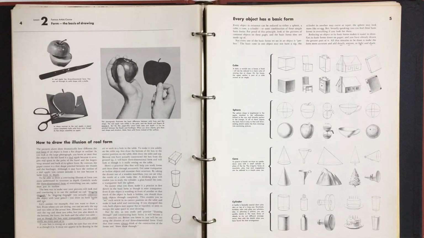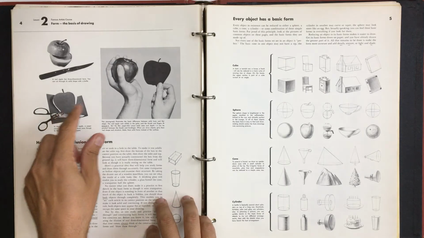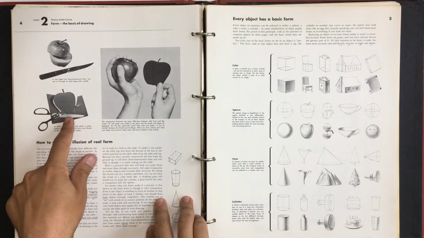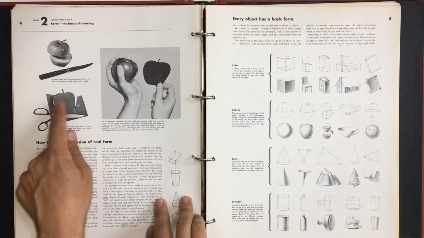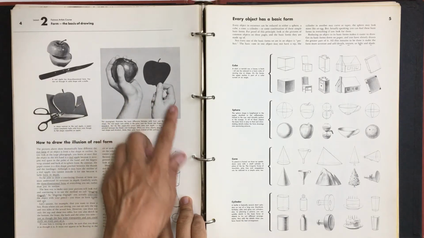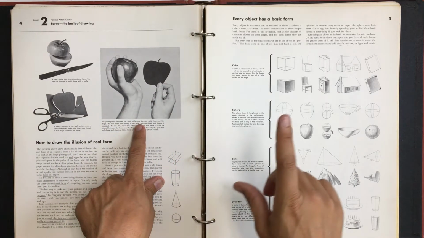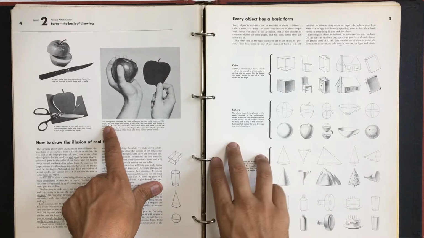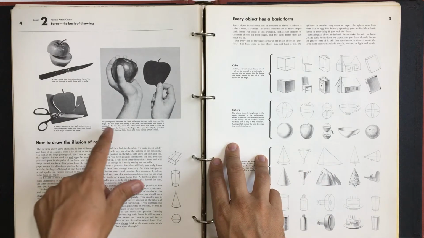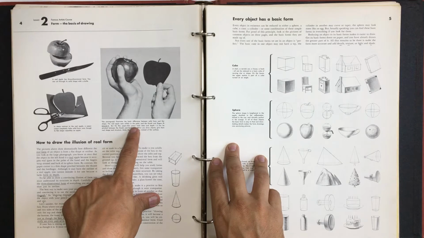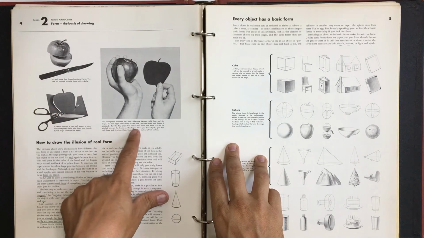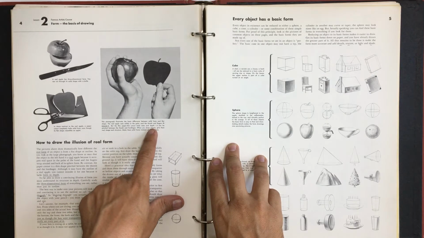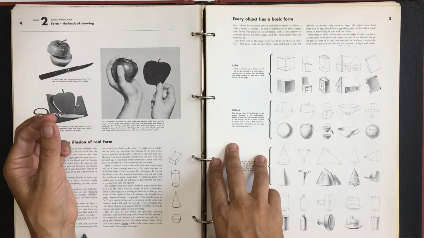How to draw the illusion of real form. So this is talking about how you have a 2-dimensional cutout of an apple, right? Which is just 2-dimensional. So you're looking at these 2 things. This photograph illustrates the basic difference between solid form and a flat shape, okay? So solid form, the real apple rests solidly on the palm and the thumb and fingers fit around it. But the flat, paper-thin cutout lacks mass and depth. It can be pinched between the thumb and forefinger.